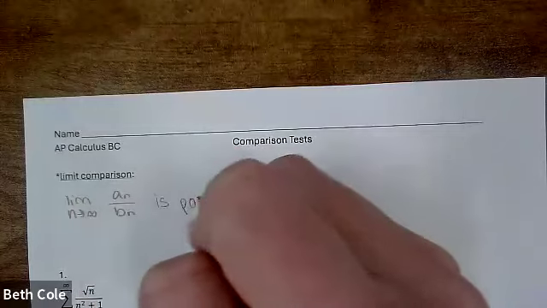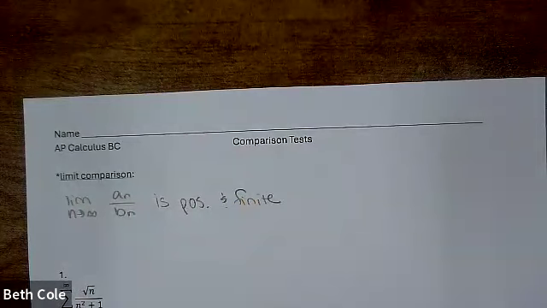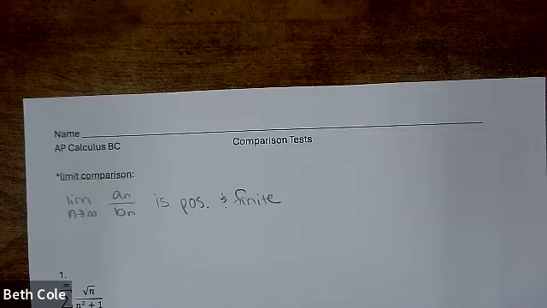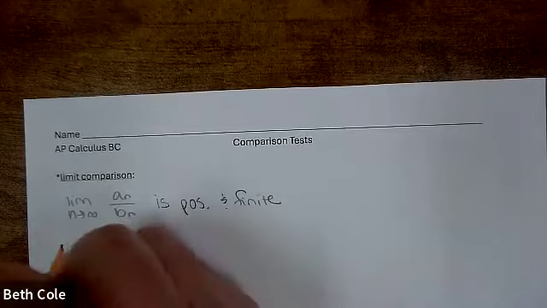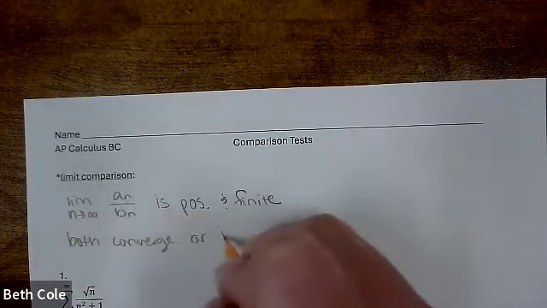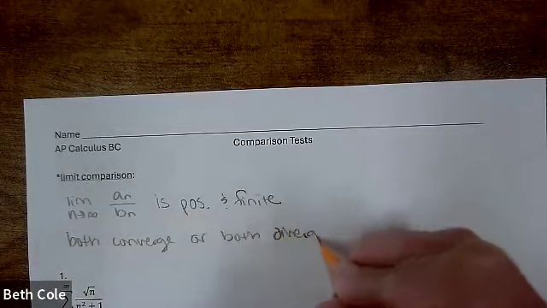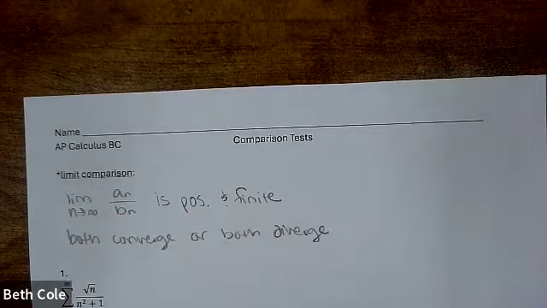If that limit is positive and finite, which finite means what? Yeah, not infinite. So not infinity. So if you get an answer, essentially, then both series do the same thing. They agree with each other, like the one you compared it to. So if that is true, both converge or both diverge. Essentially you're saying, this one's really complicated, so instead I'm going to compare it to this much simpler one, and whatever that one does, the original one does too.